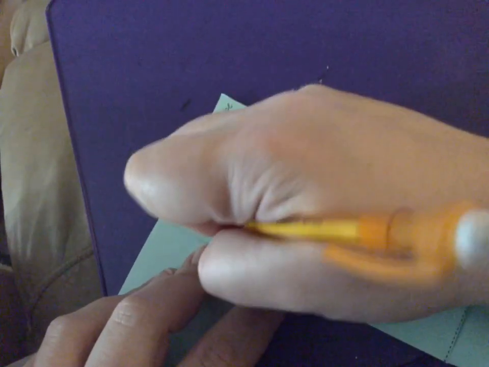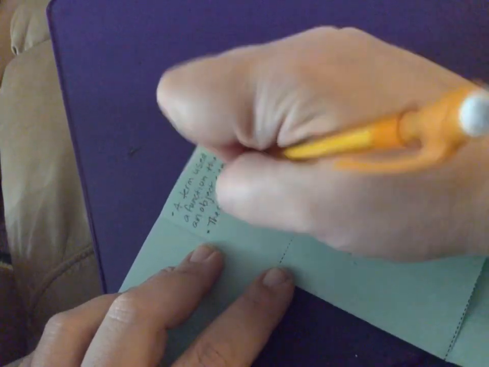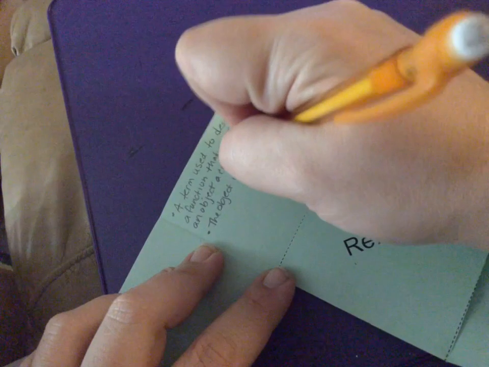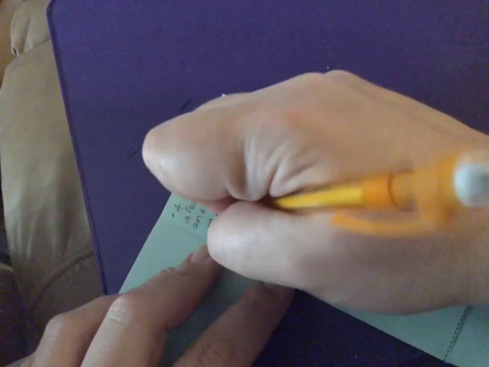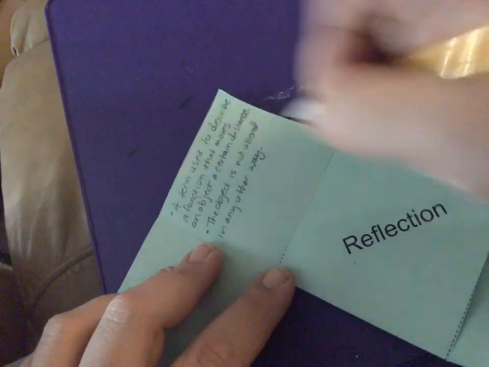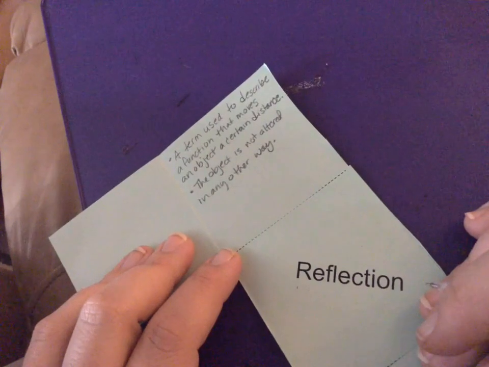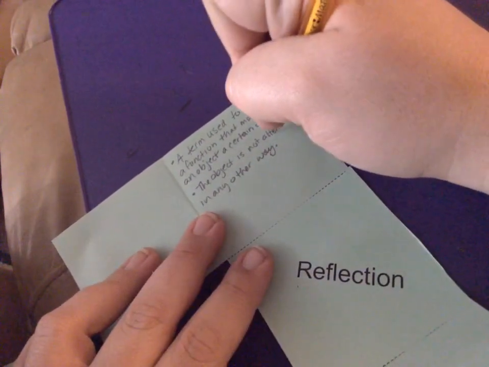So the second bullet, the object is not altered in any other way. Just a slide. In middle school, I think you called it a slide. This is altered. ALTERED.